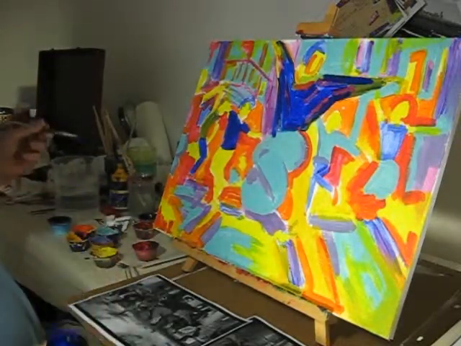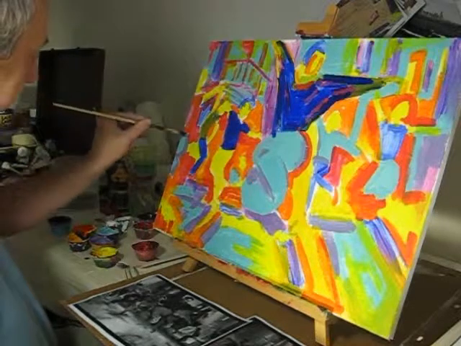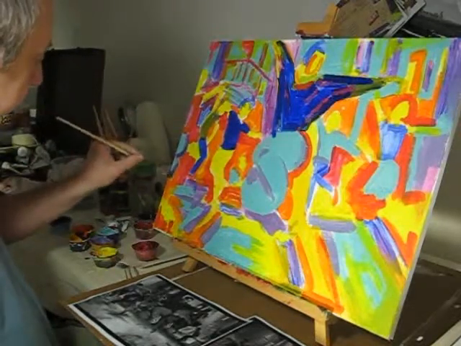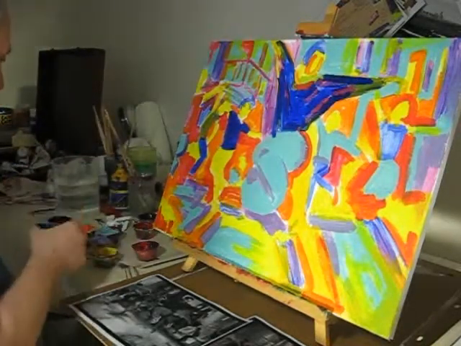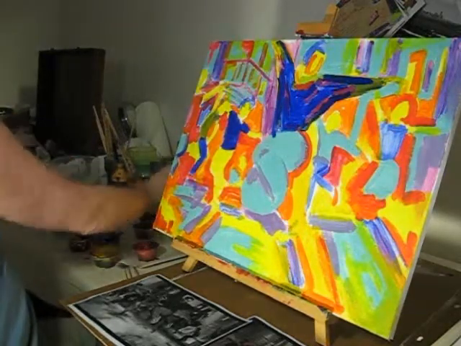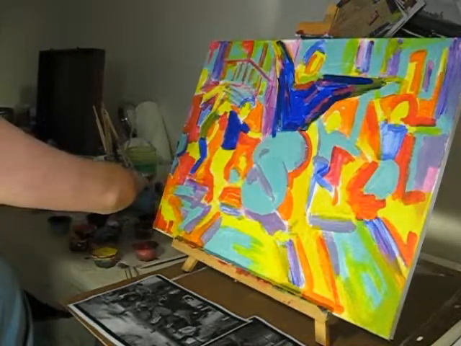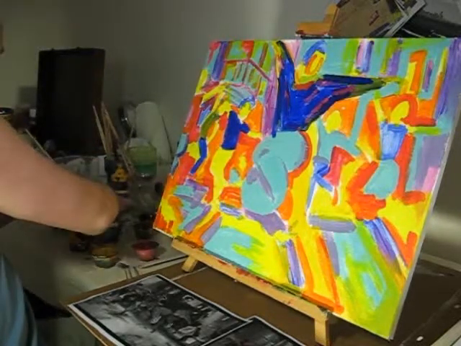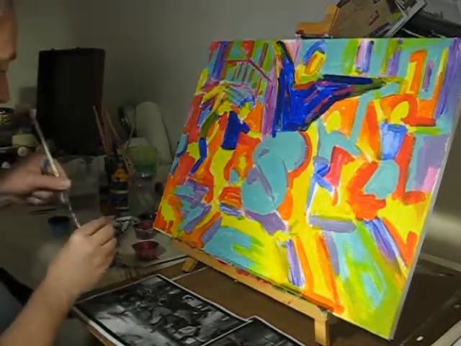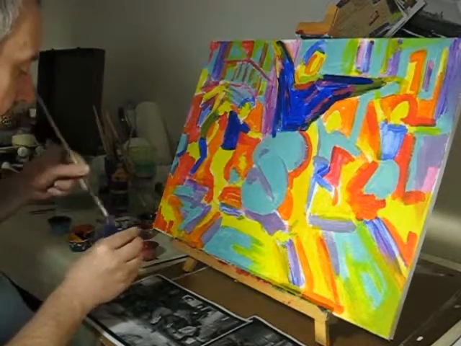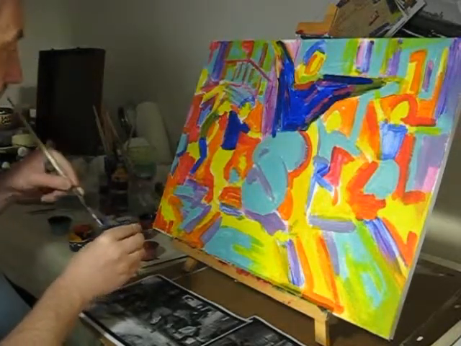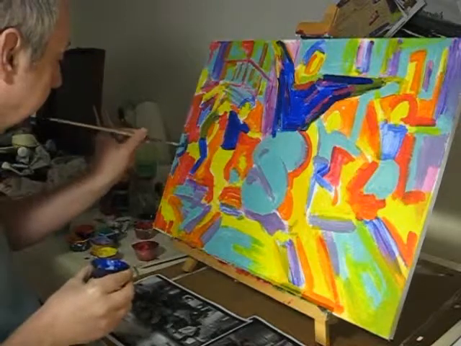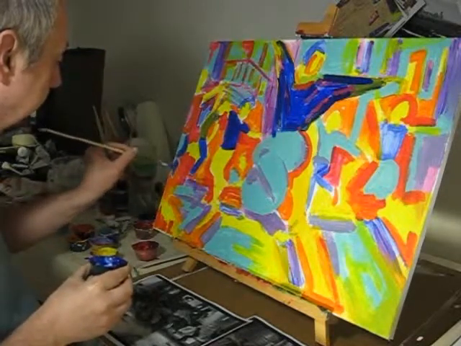I tend to block in more on colour temperature, but it can all change later, and some or none of these colours might or might not survive the process. So it's very much a layer upon layer process, and I try to keep it pretty loose. I'm not an artist that goes in with an exact idea of what I want. It's all about what the painting says it wants.